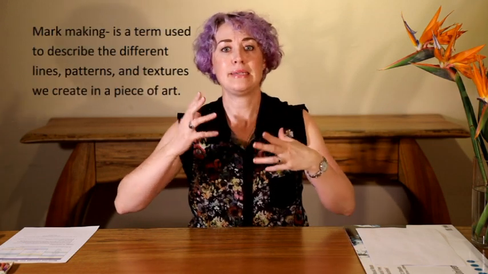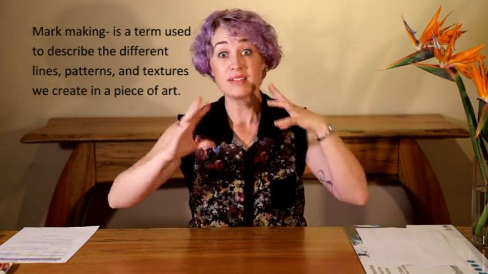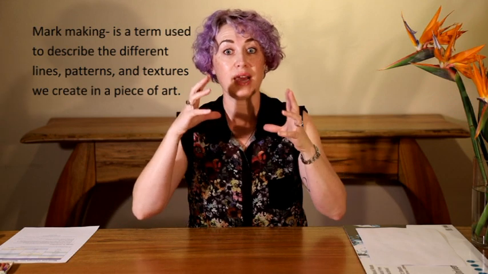Mark making is basically a term used to describe different lines, patterns, textures we create in a piece of art. So it doesn't just apply to paint on a canvas, but it could be pencil on paper, a pen mark, anything, any art form on any surface. So today we're looking at using pastels, and we'll be looking at mark making with those pastels on paper.